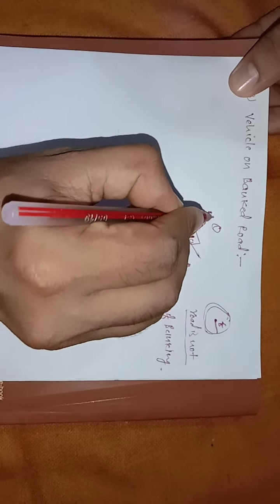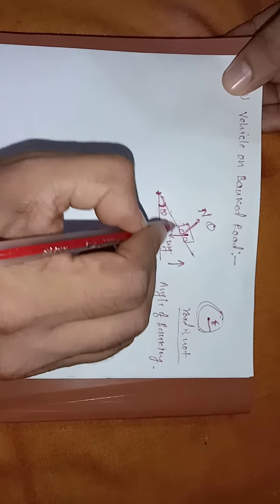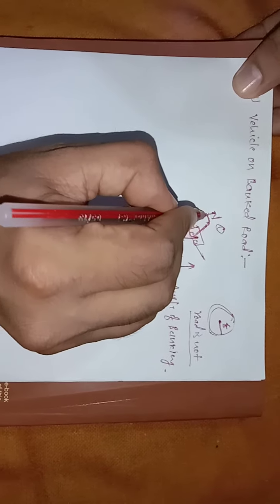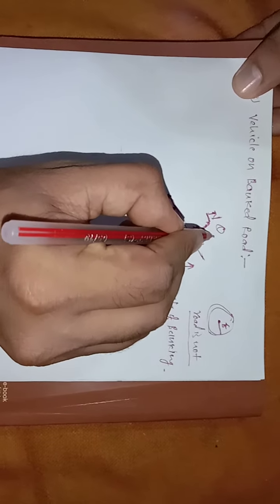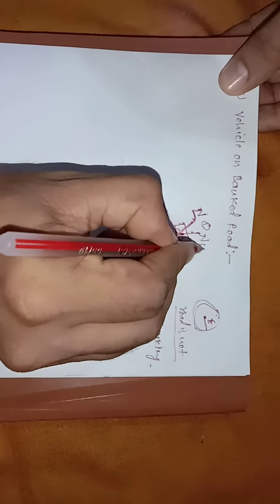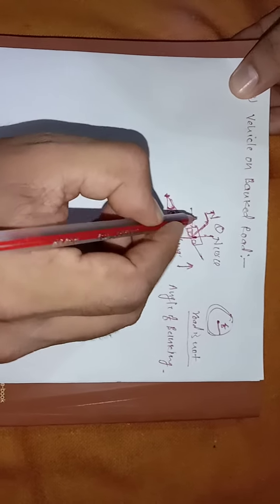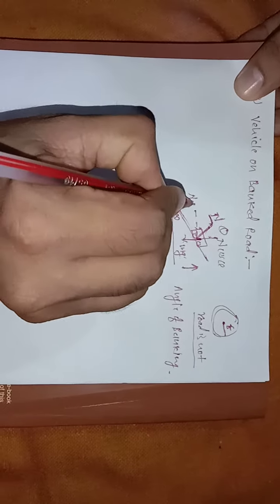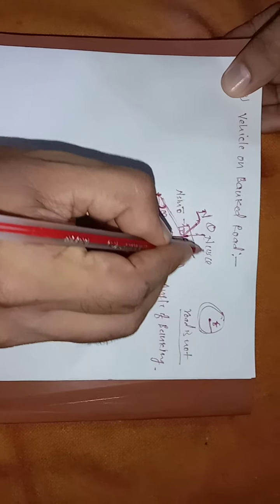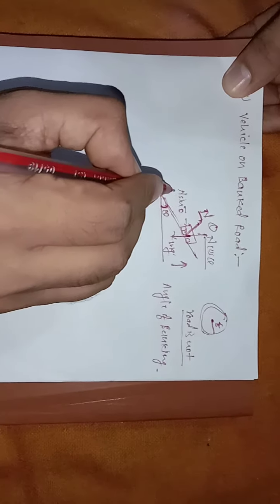This normal reaction is resolved into two mutually perpendicular components: the vertical component N cos theta, and the horizontal component N sin theta, which is directed towards the center.